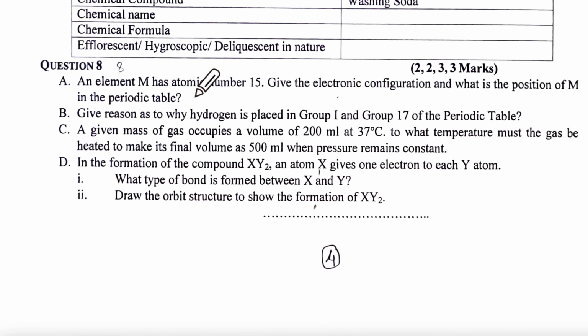Let us come to this. The element M has atomic number 15. The moment they say 15, you will have to write the electronic configuration. Give electronic configuration. What is the position of M? This M is going to be third period. So it will be period 3. And which group will it be in? 15.